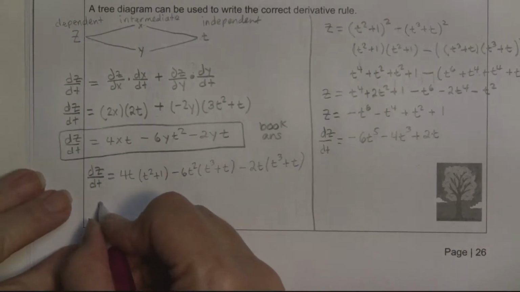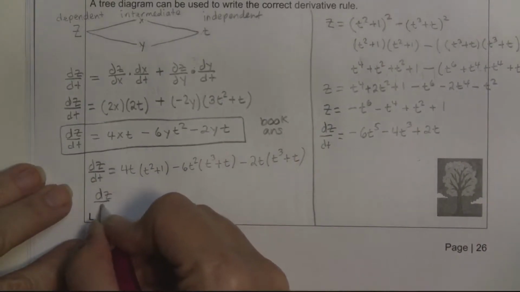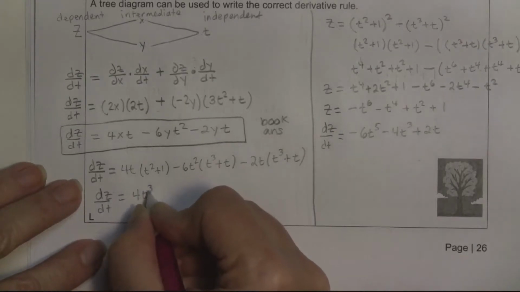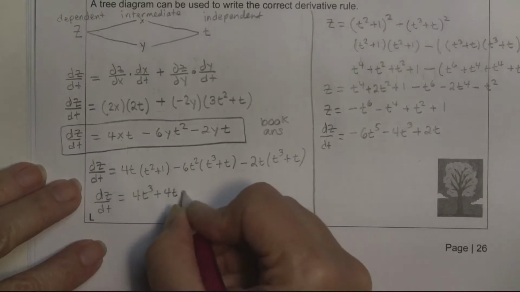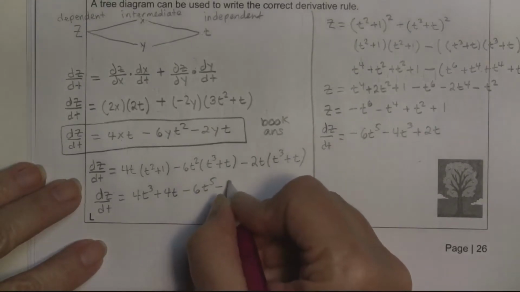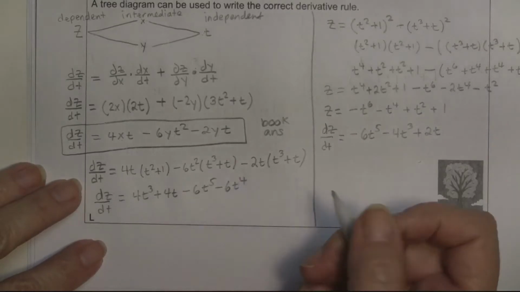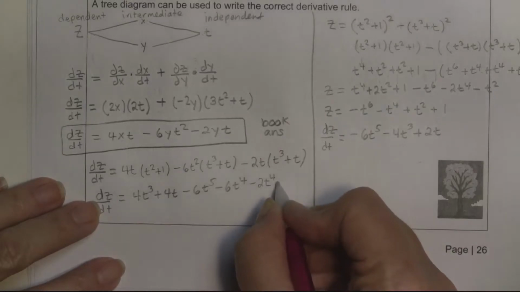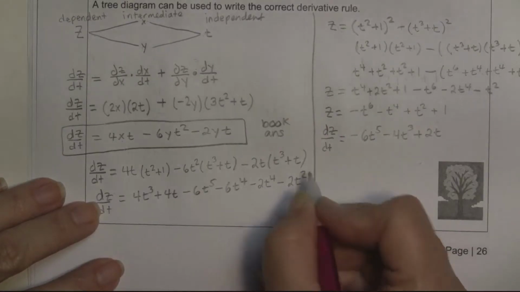So that when I distribute this out, dz dt equals 4t to the third plus 4t minus 6t to the fifth, minus 6t to the fourth, minus 2t to the fourth, minus 2t to the second.